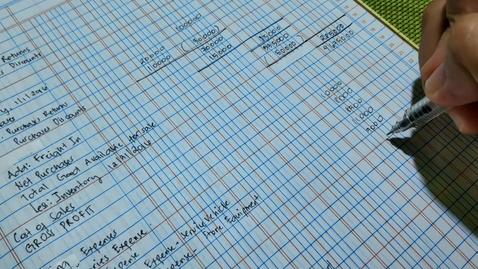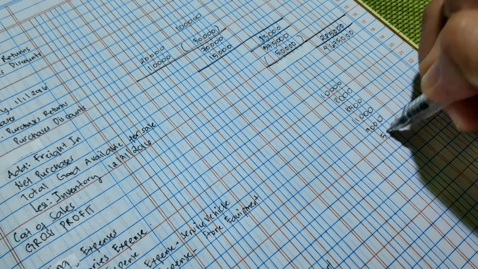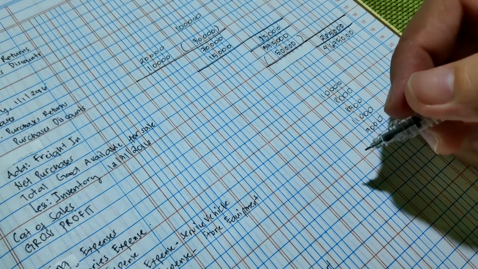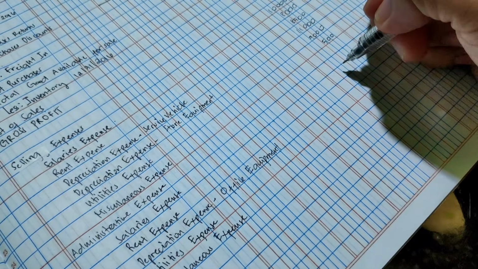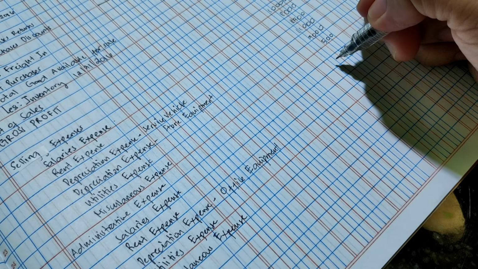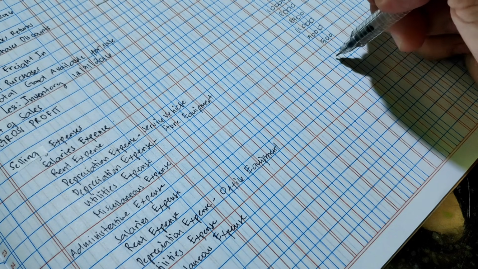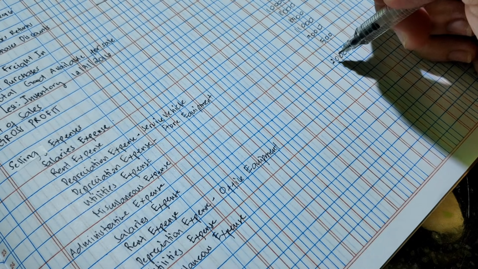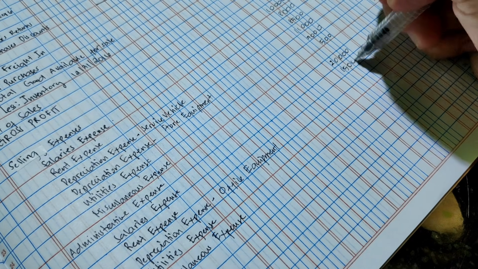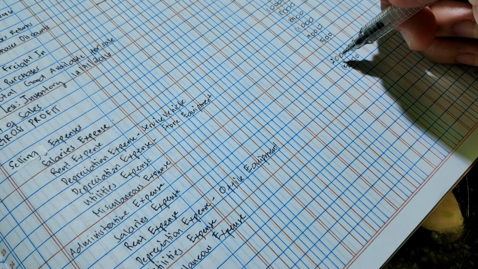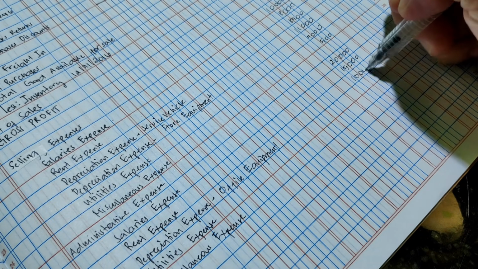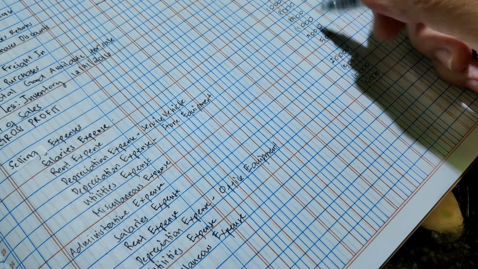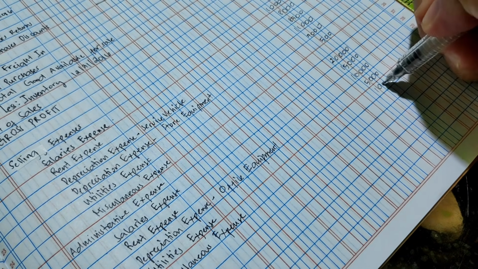And then, the miscellaneous expense is 500. Okay. Next, the administrative expenses. Salaries expense is 20,000. Rent is 15,000. Depreciation is 10,000. Utilities is 5,000. And then miscellaneous is 1,000.